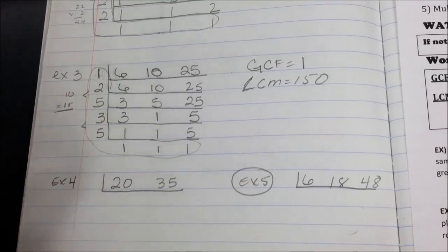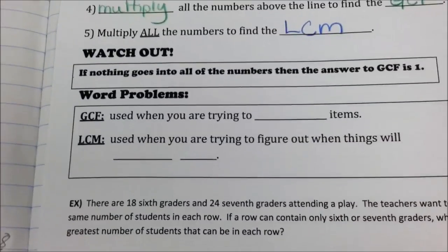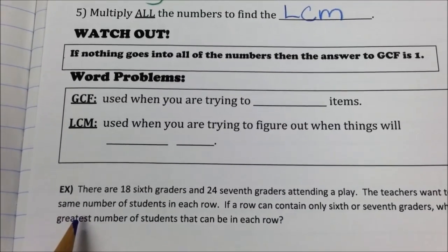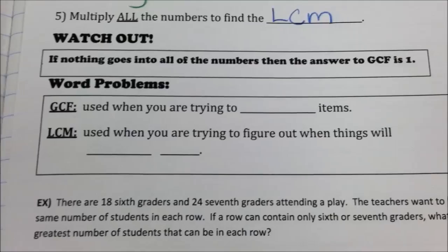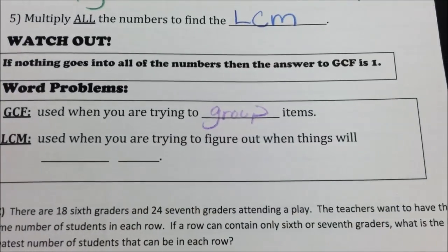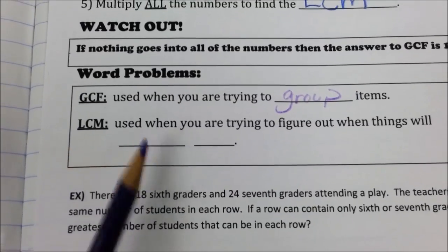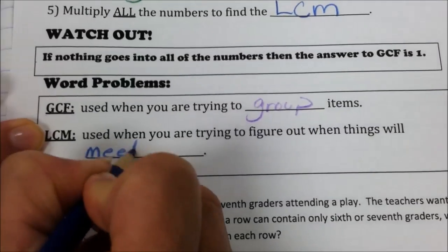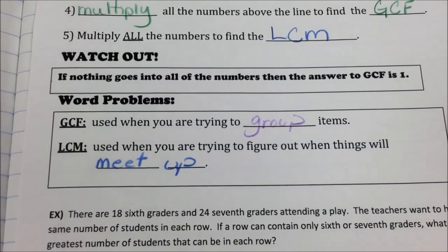If we want to go over to our notes again and finish out the bottom of our notes talking about our word problems. When it comes to word problems, there are keywords that help you decide if the problem is a GCF or an LCM type of problem. So when we're talking about GCF, it is used when you're trying to group items, or again, if they're just looking for the greatest number, and that's where the GCF comes from. When you're talking about LCM word problems, you want to look for keywords that talk about meeting up at the same time. Anything where they're meeting up or doing it at the same time would be LCM.